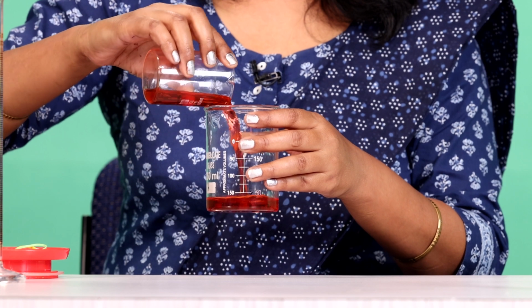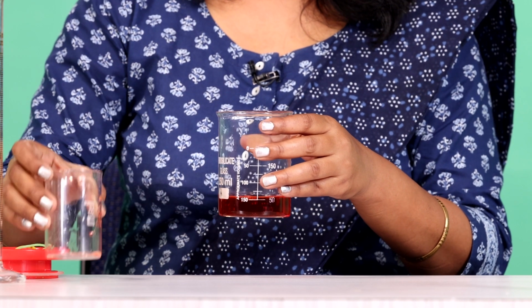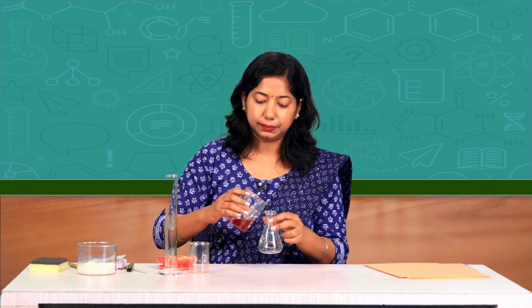Now we will choose another jar. You can observe the volume is still the same. Now we will take another jar.